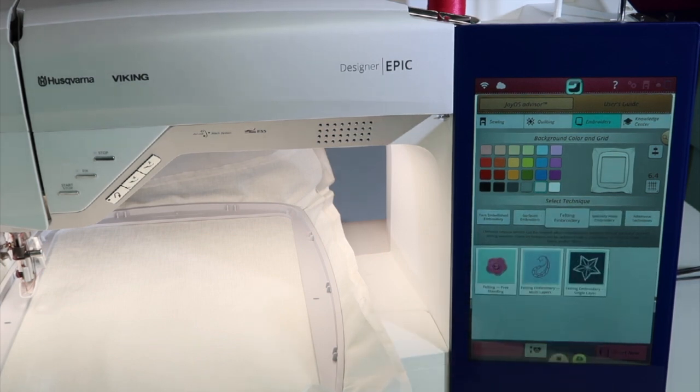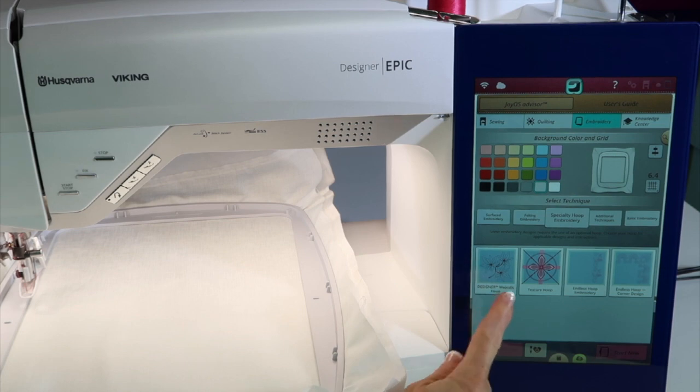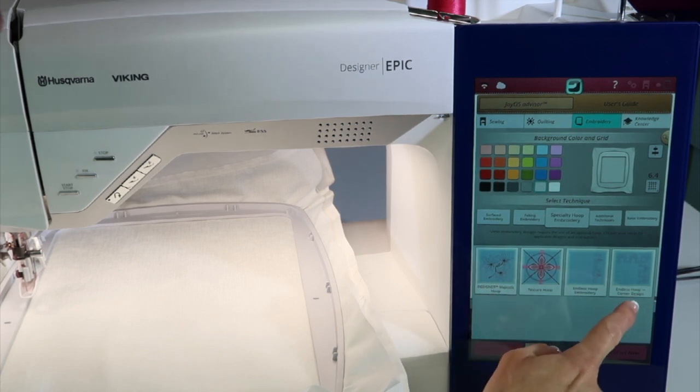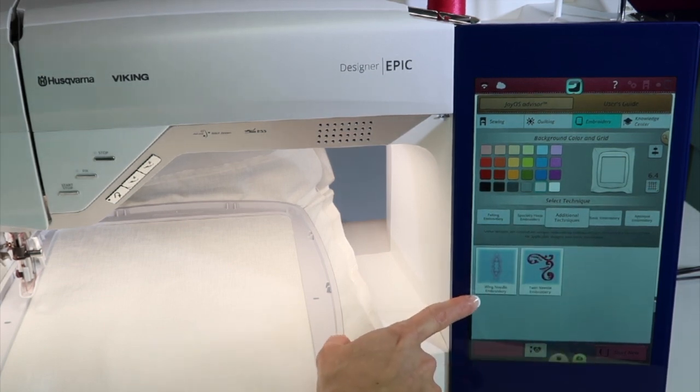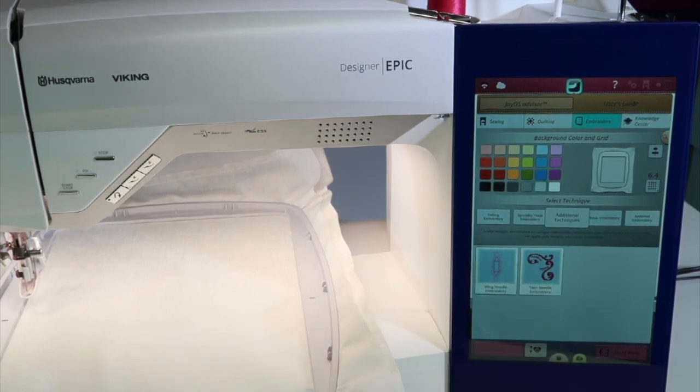Felting embroidery, so using a felting tool with those particular designs. Specialty hoop embroidery, so we have working with the textured hoop or the majestic hoop, or the endless hoop, and how to do a corner design. Additional techniques. Did you know you can embroider with a wing needle or a twin needle? So this is just full of information.